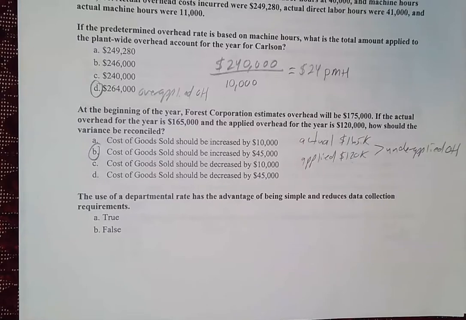In those situations, it would be appropriate to use one cost driver for one department and another cost driver or activity level for a second or third or fourth department.